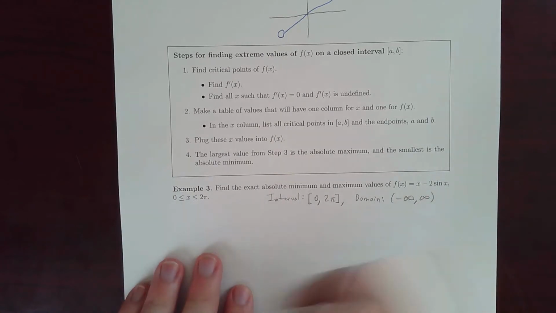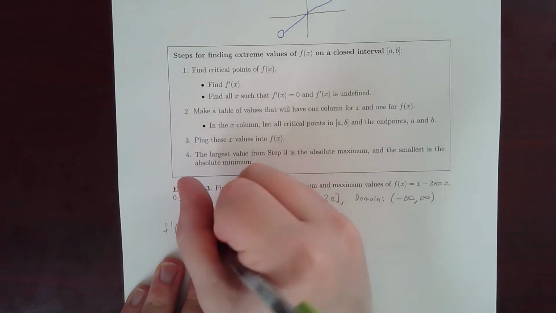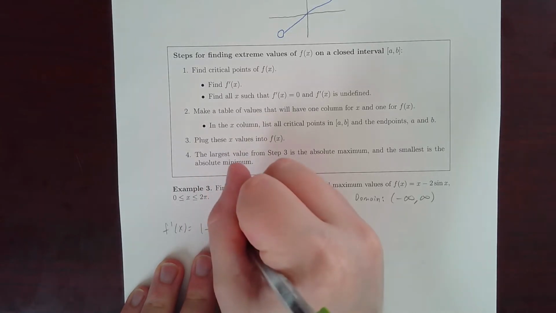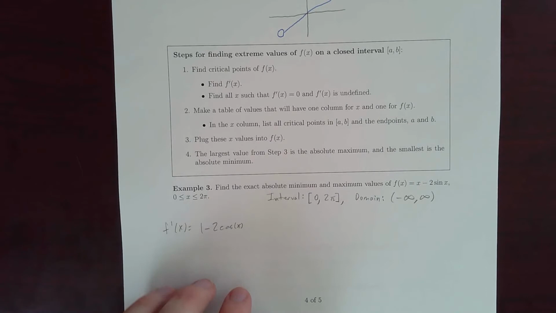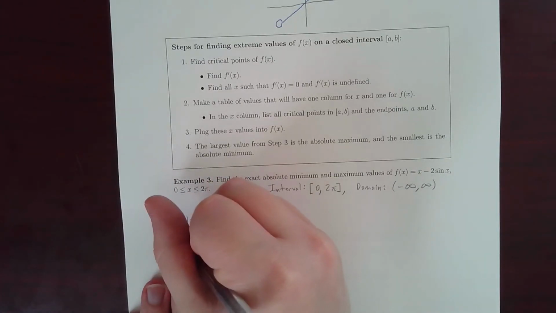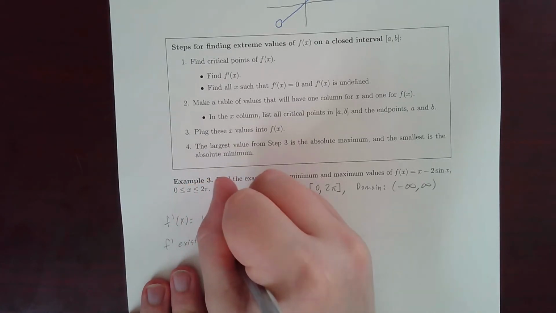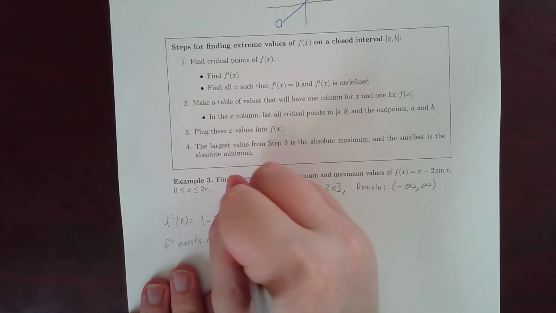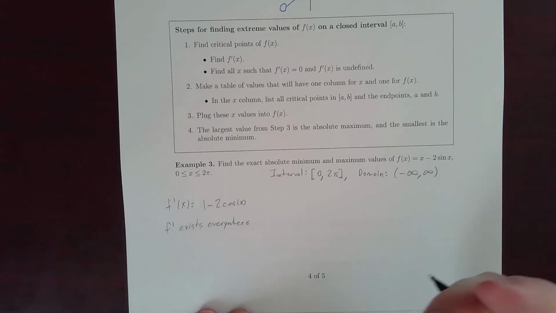Now the derivative of f of x will be 1 minus 2 cosine of x. So the derivative exists everywhere, so we don't need to worry about the case where it does not exist, because you can plug whatever value you'd like into cosine.